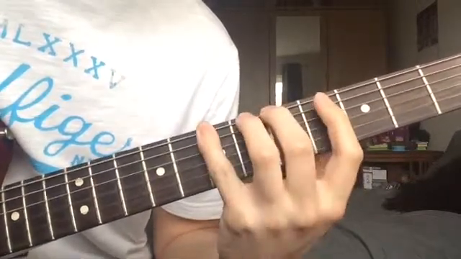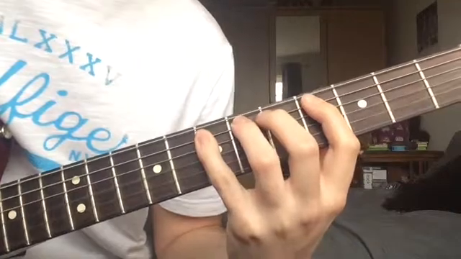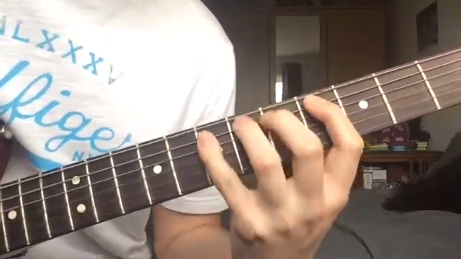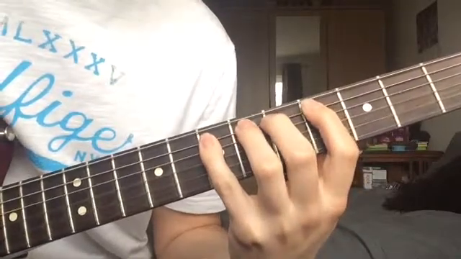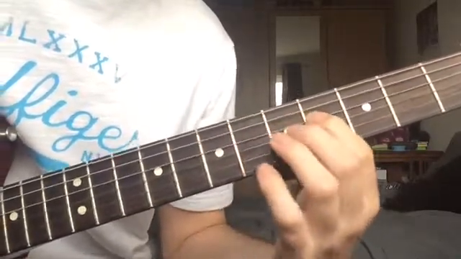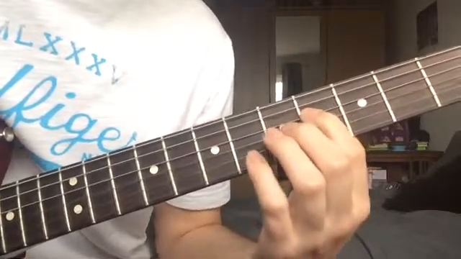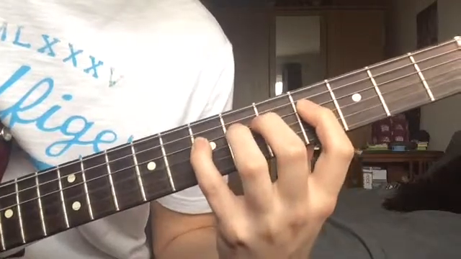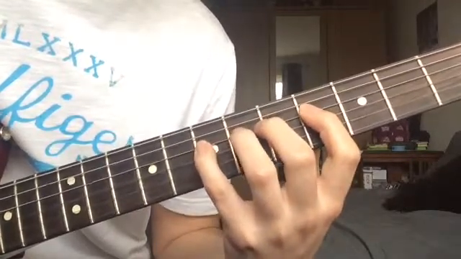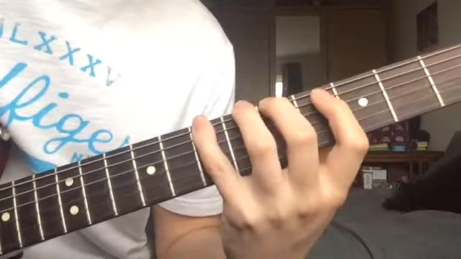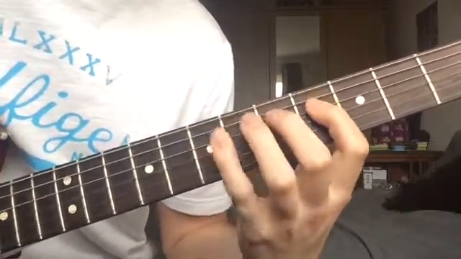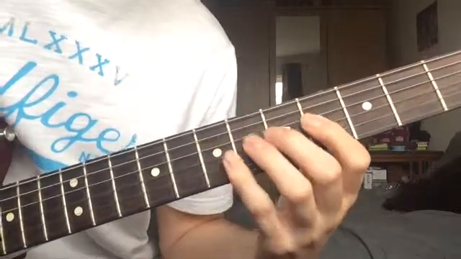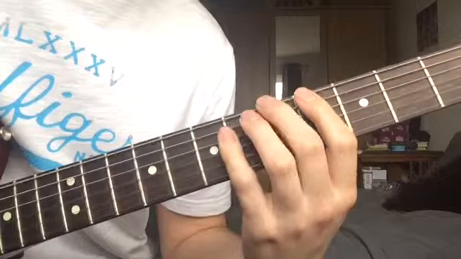So that's what we have so far: 5, 7, 4, 7. Then on the 4th string, we're using our 1st finger on the 4th fret again, and then going up to the 7th after that with the 4th finger. Okay, so that's the first half of the scale.